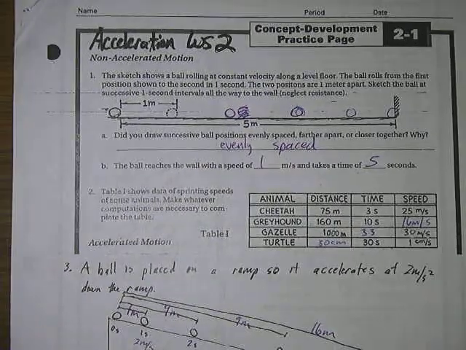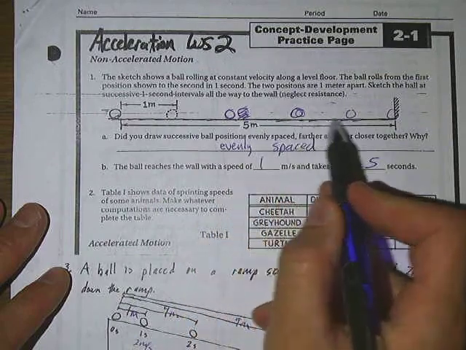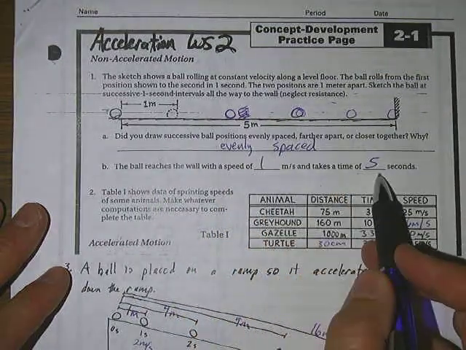Okay, let's go through this. Even spaces on the motion map up here because it's going the same speed. And you're going at 1 meter a second. It's going to take 5 seconds to go there.